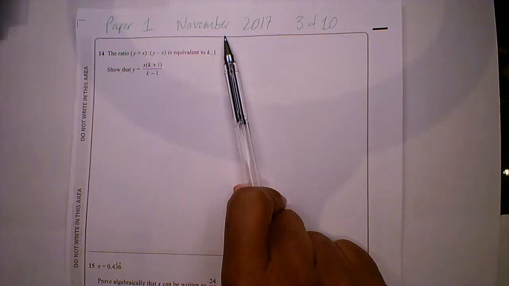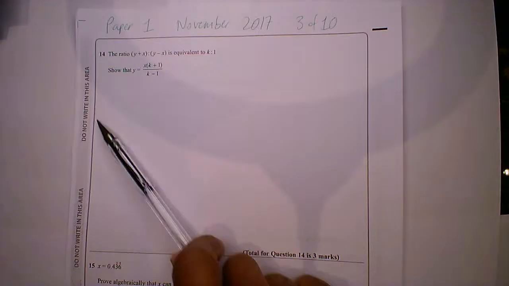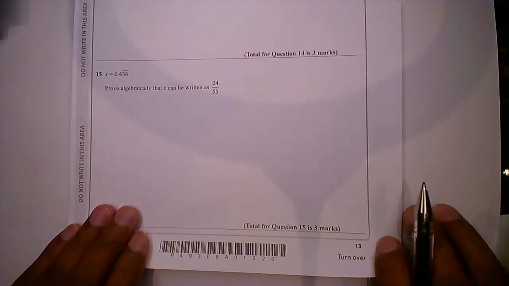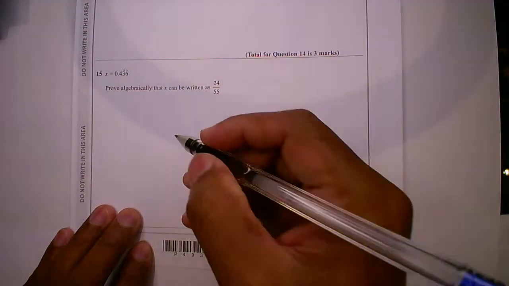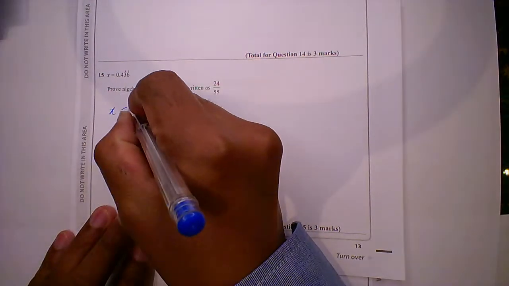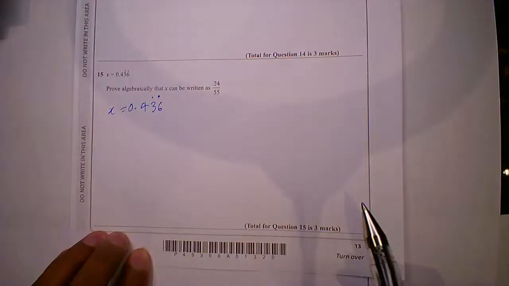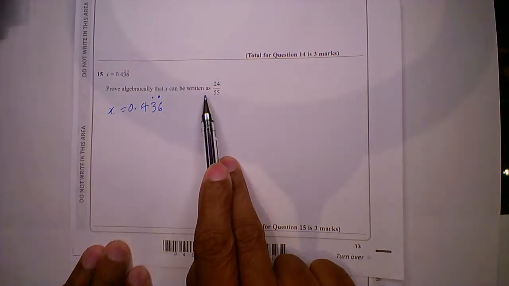The next question is paper 1, November 2017. This is in the exam paper, so we're going to ignore this question. We're going to go to question number 15 at the bottom of the page. So this question is x is 0.436 recurring. Prove algebraically that x can be written as 24 over 55. Press pause and have a go. When you are ready, press play for the answer.